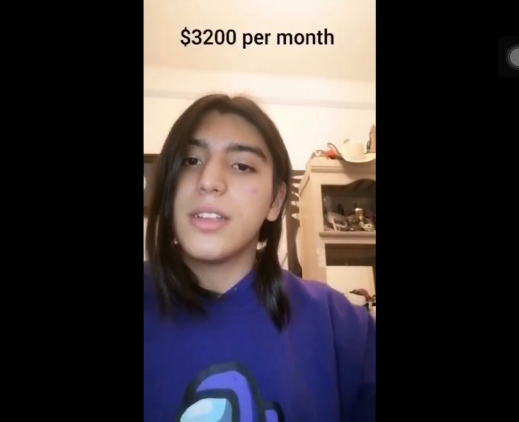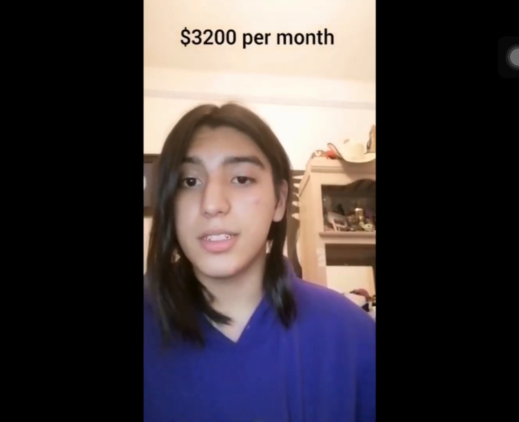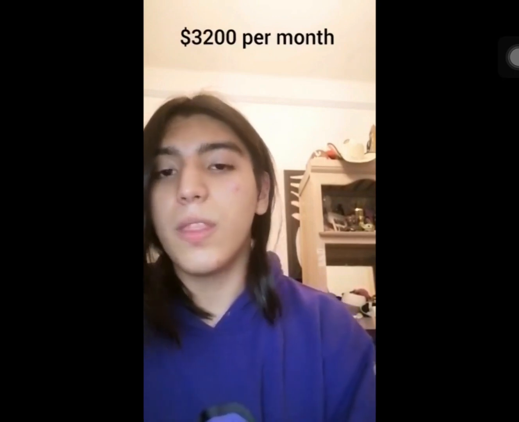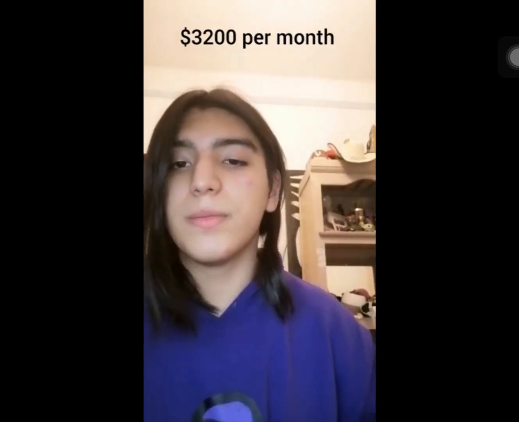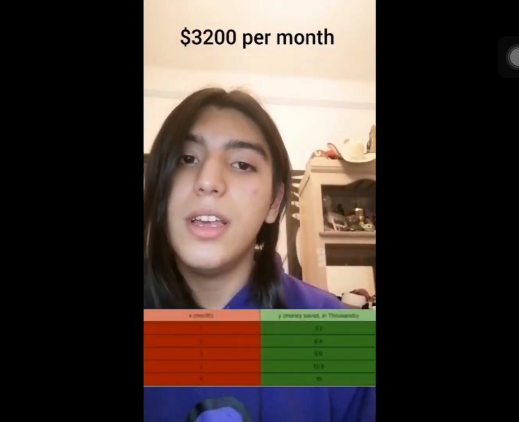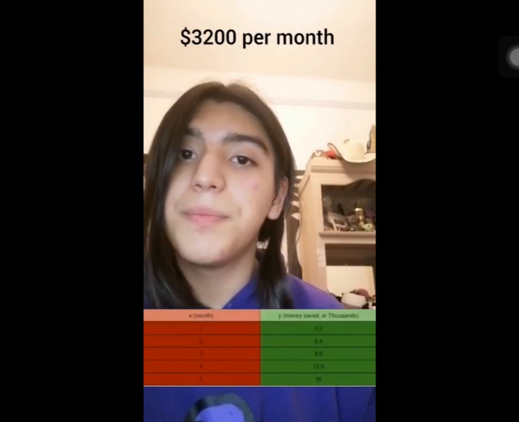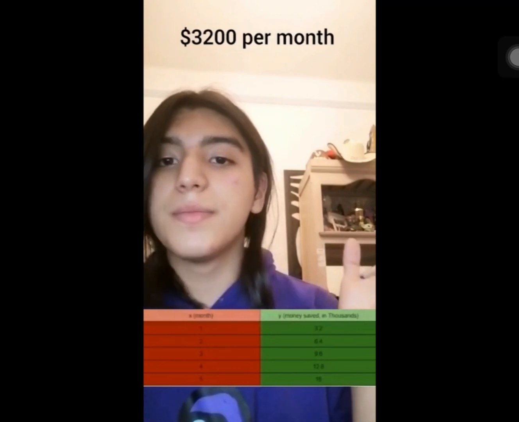And if we multiply that by the 20 days that we come to school, that equals 3,200 pesos saved per month. And we can use this data to graph them as month and money saved. And I use 3.2 instead of 3,200 because it's easier to visualize in the graph. And here it is.